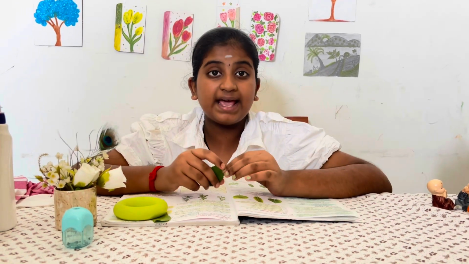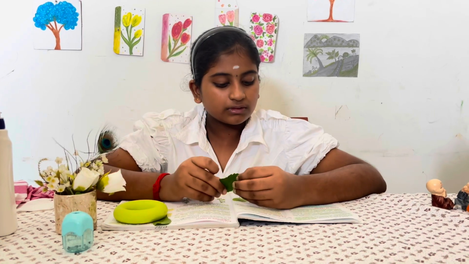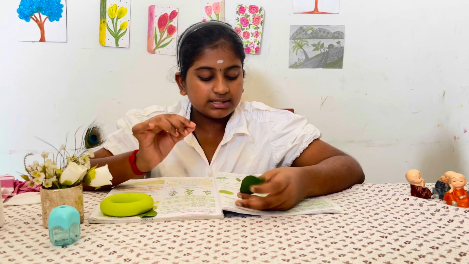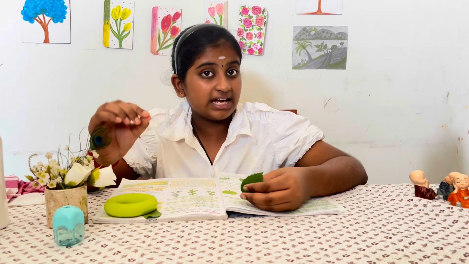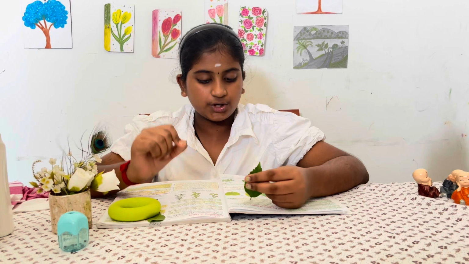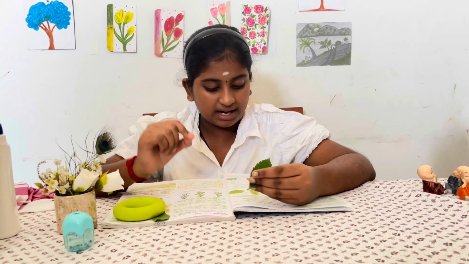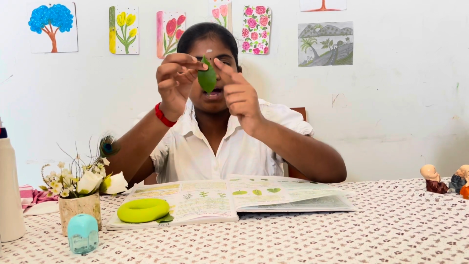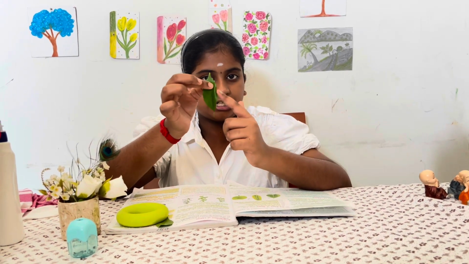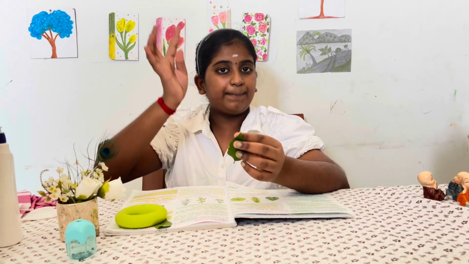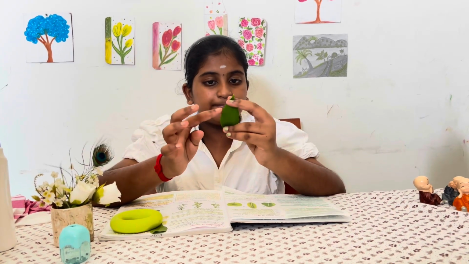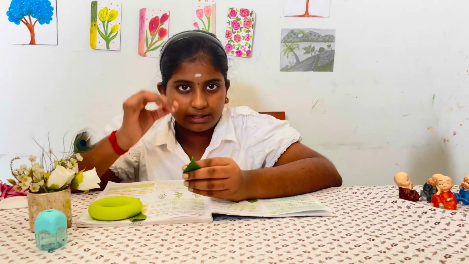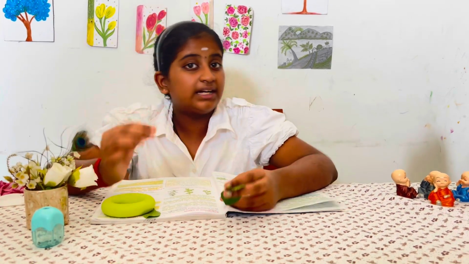So now let's see the basis of the margin. Complete or entire margin, example, peepal. Toothed or serrated margin, example, China rose and rose. Wavy margin, ashoka and mango. Spinous margin, prickly poppy. A spinous margin has really sharp projections, like sharp points going up and down, like a pattern which is really sharp. Prickly poppy is a really sharp leaf that can sometimes hurt us.